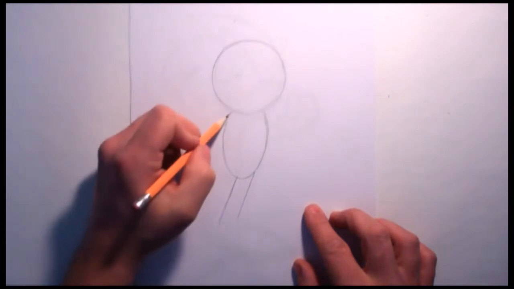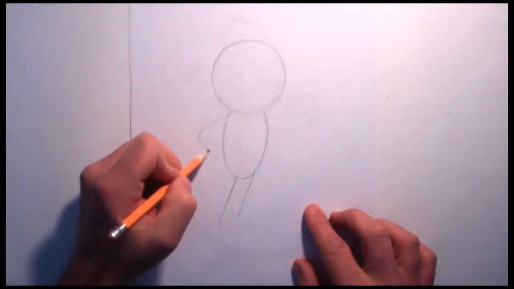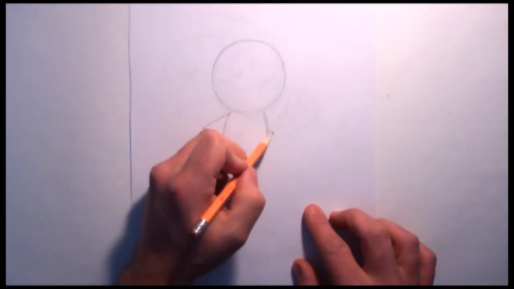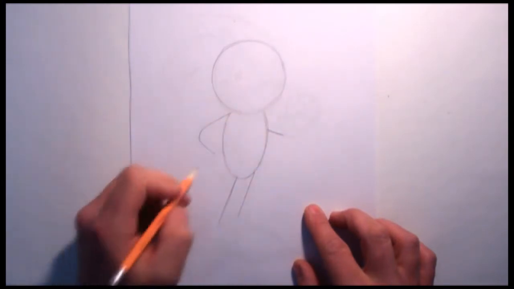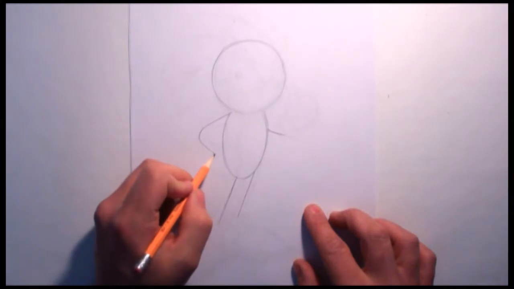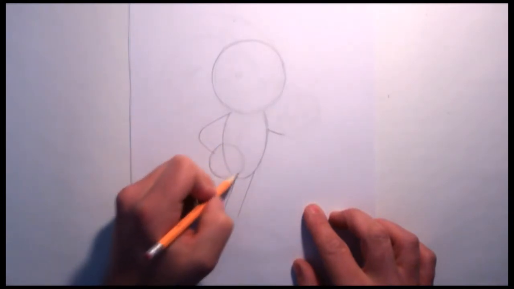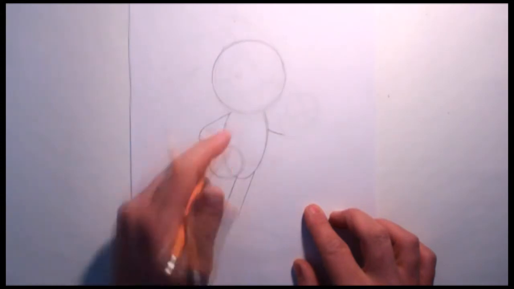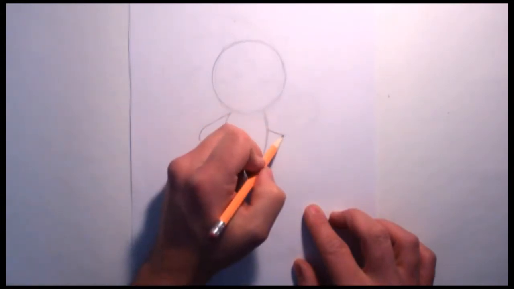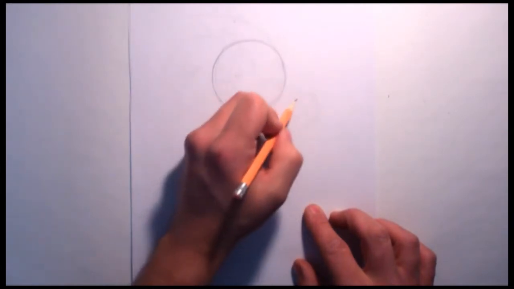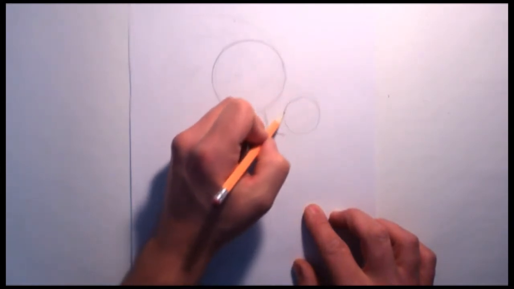Alright, next thing we want to bring in his arms. His arms are going to come around like this. Again, just the stick figure structure. Now, here at the end of this line, we want to go ahead and bring in a circle. This will be Sonic's hand, his right hand. This, at the end of this line, will also be a circle, and this will be Sonic's left hand.